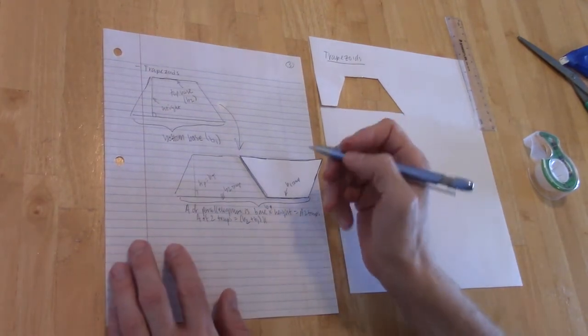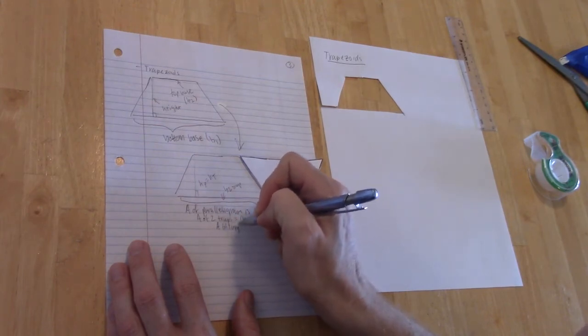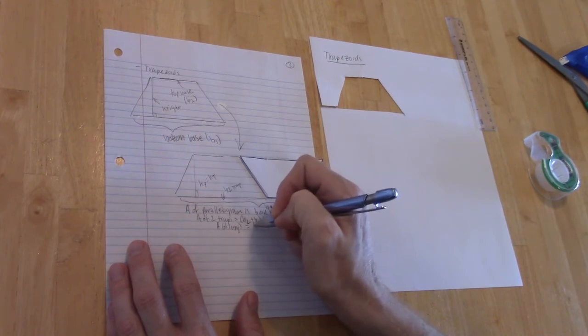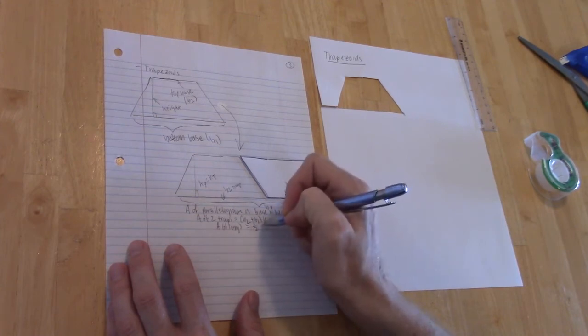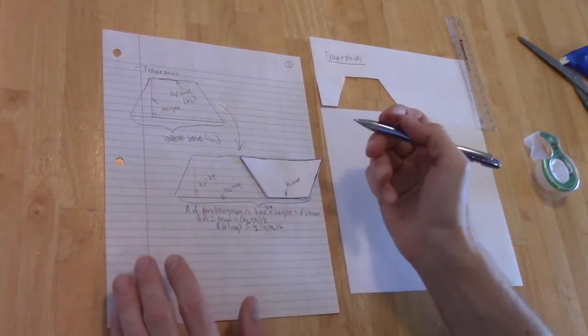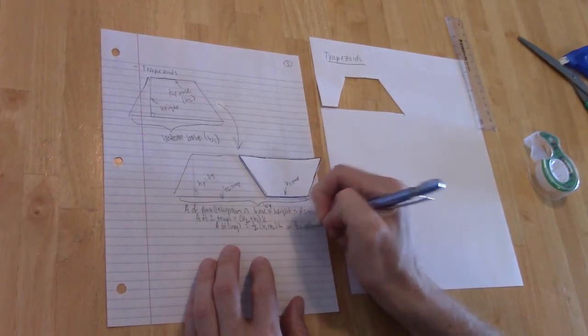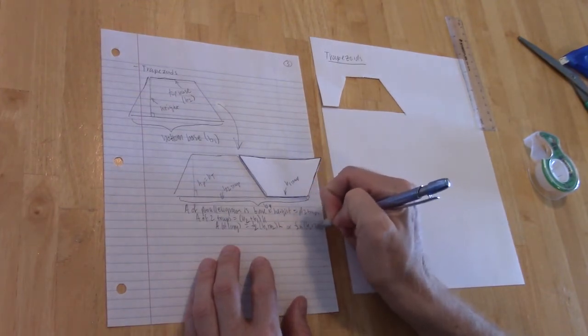Now that's the area of two trapezoids, two copies of it. The area of one copy is going to be half of that. Half of base 1 plus base 2 times height. So you can write it as half (base 1 plus base 2) times height, or half height times (base 1 plus base 2).